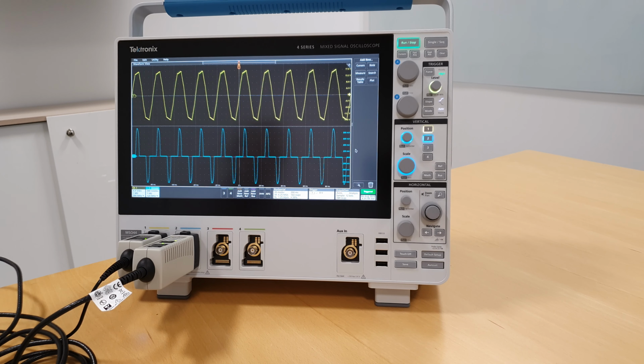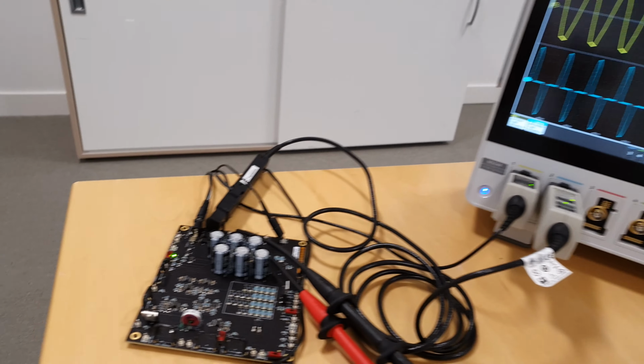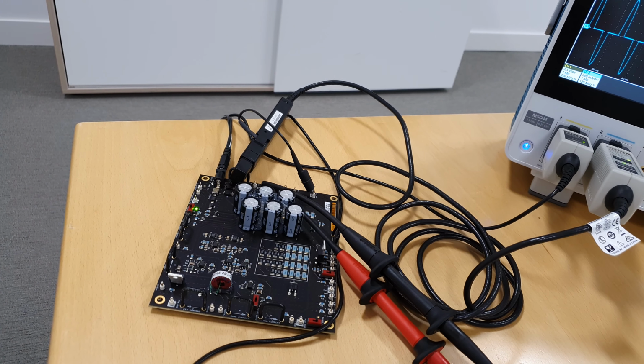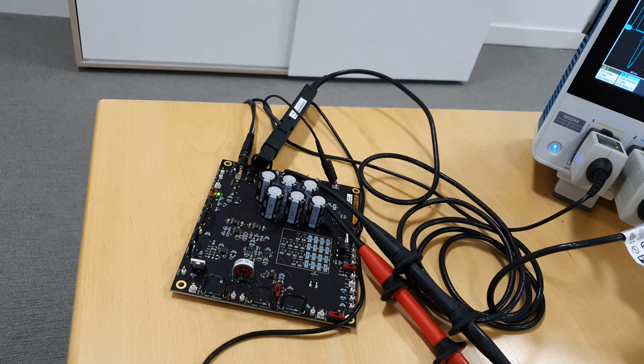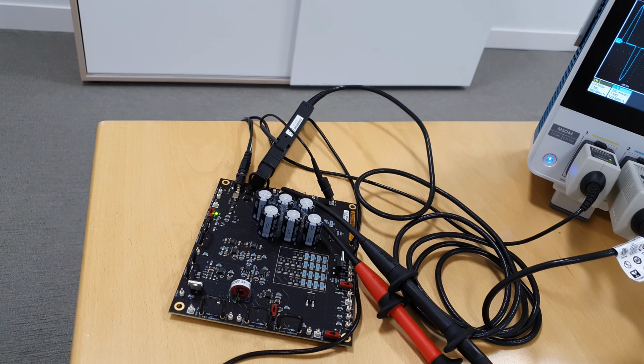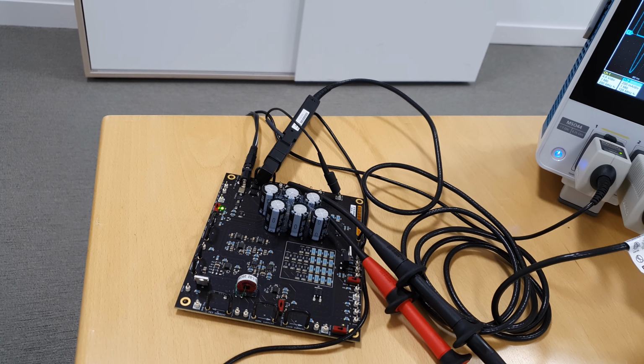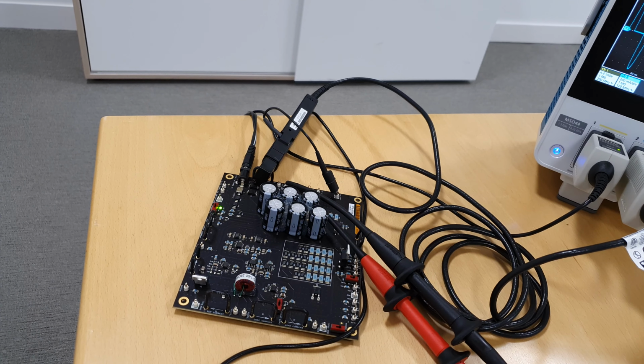Hi there. So today we're going to make some power measurements. What I've got is an AC to AC adapter powering up this demo board here. It's a very slow switching speed. I think it's a couple of kilohertz.